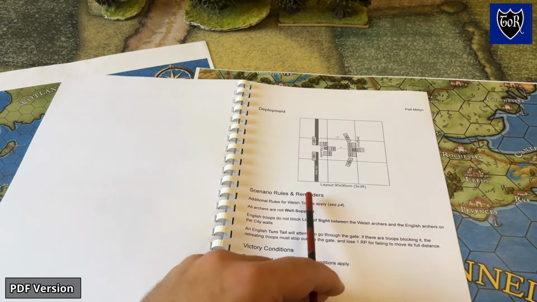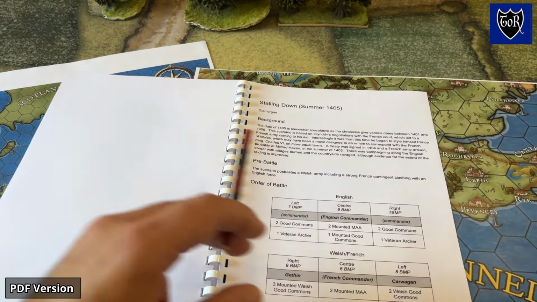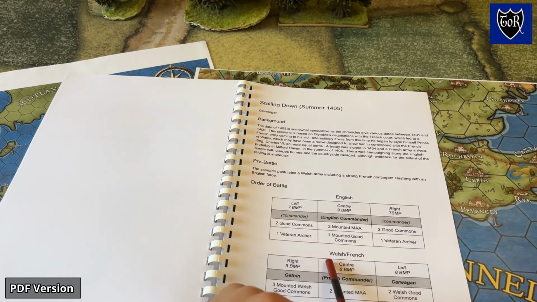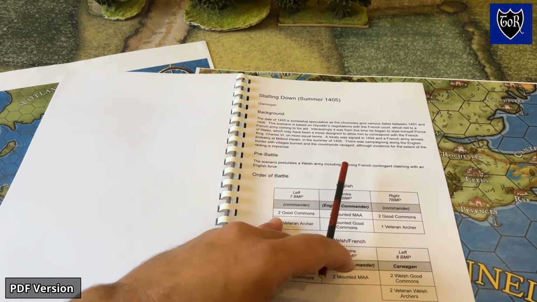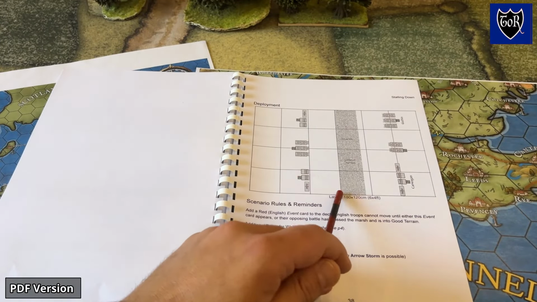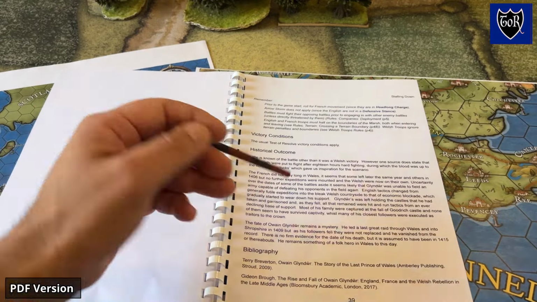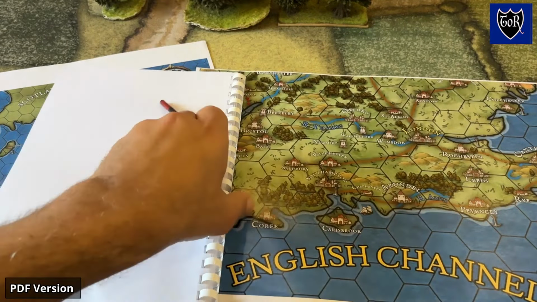I really like that there are some battles I had no clue existed. And the last one is Stalling Down, English against Welsh and French. Well, that's quite interesting, another battle I didn't know. And it has the deployment here. You can imagine this is a marsh, difficult terrain, scenario rules and reminders, victory conditions, historical outcomes.